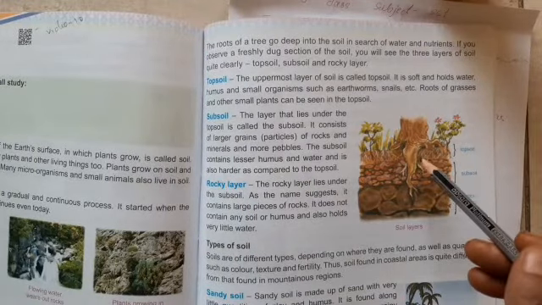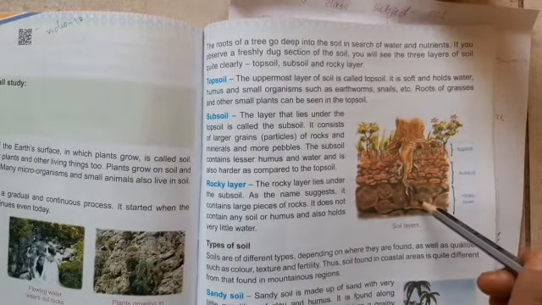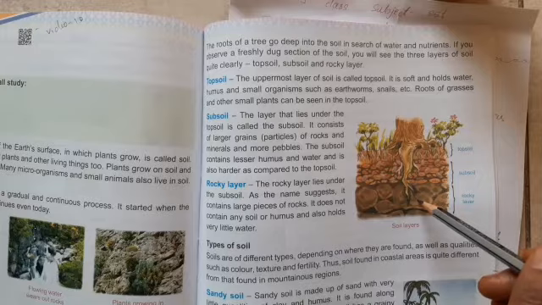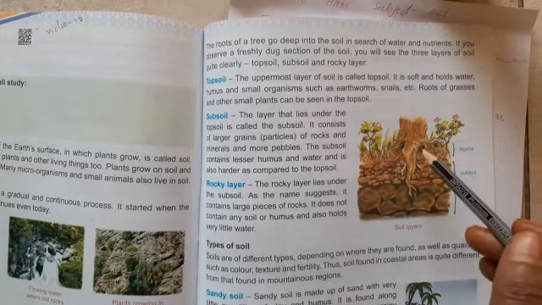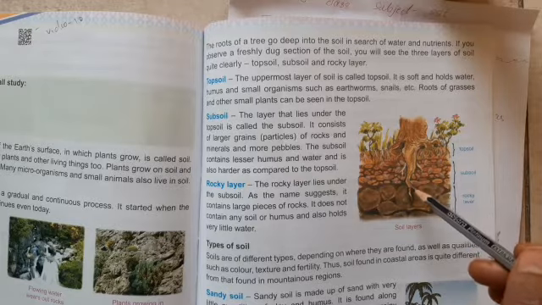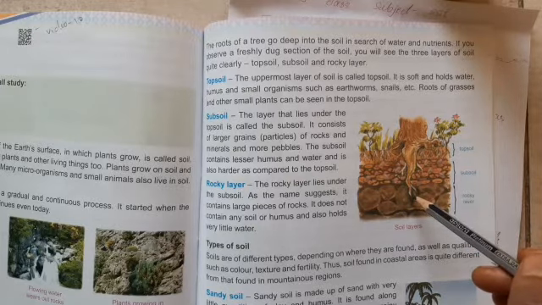The roots of the tree go deep into the soil in search of water and nutrients.